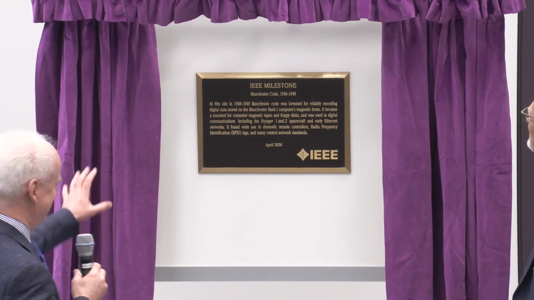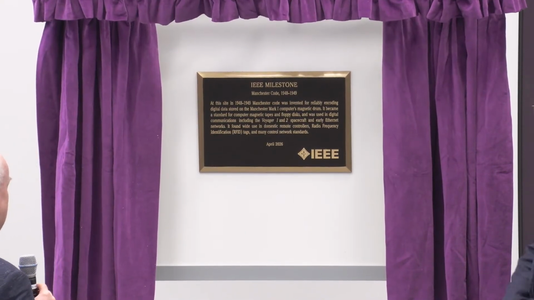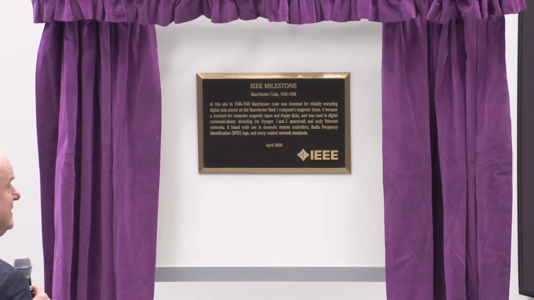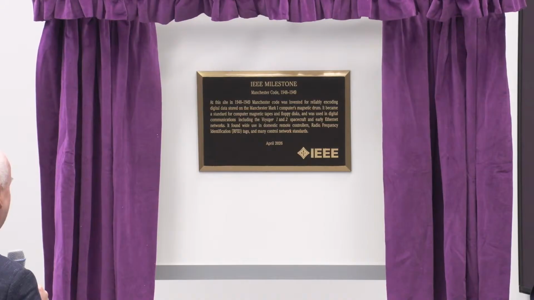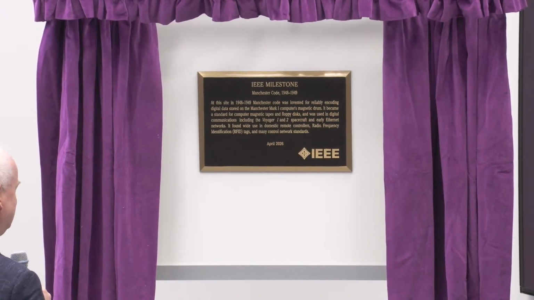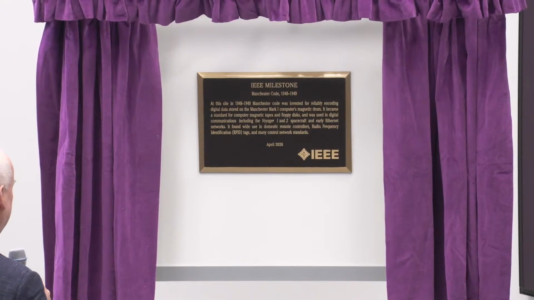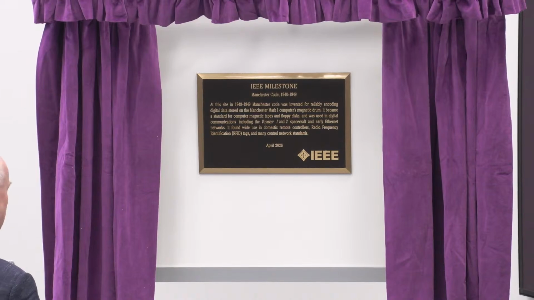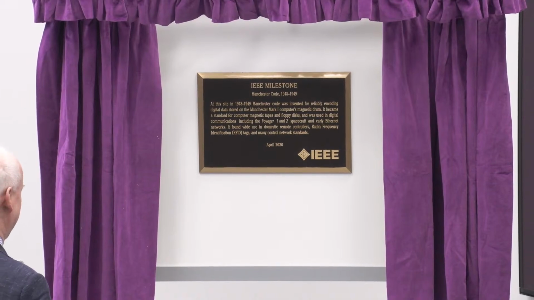The plaque reads, for those who can't see it: IEEE Milestone, Manchester Code, 1948-1949. At this site in 1948-1949, Manchester Code was invented for reliably encoding digital data stored on the Manchester Mark I computer's magnetic drum.